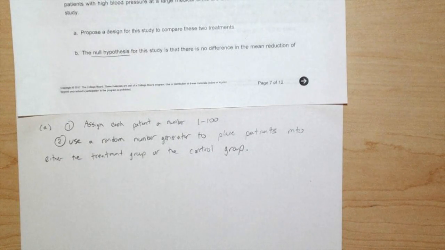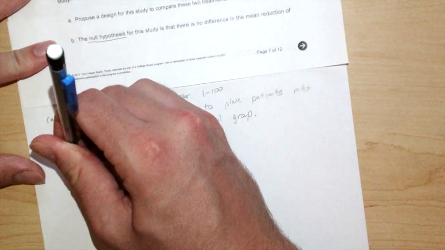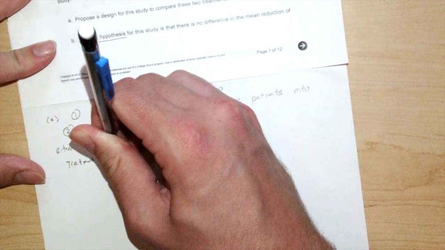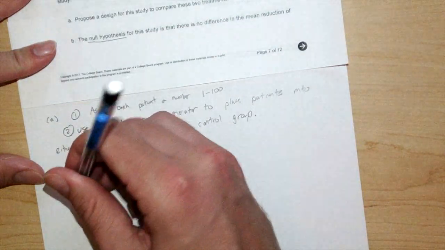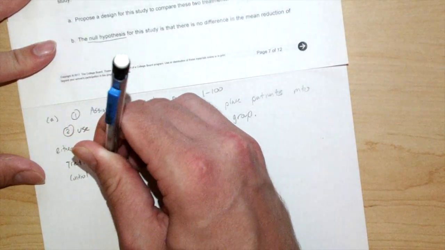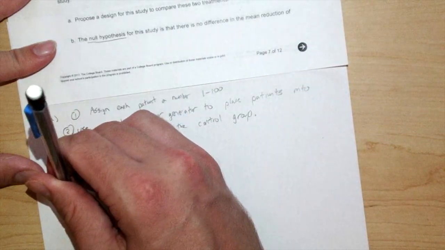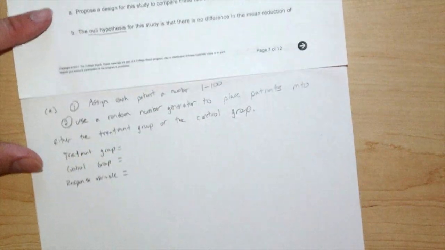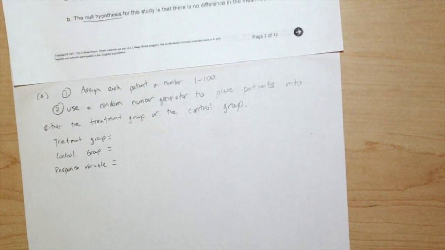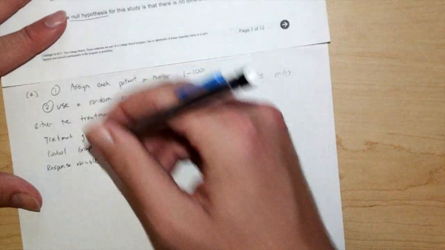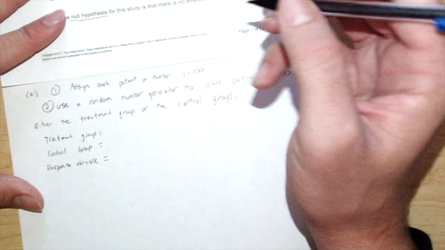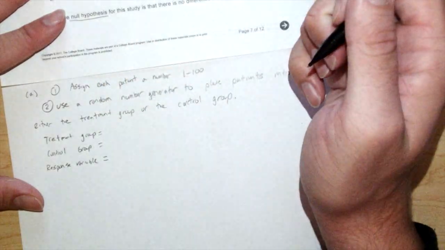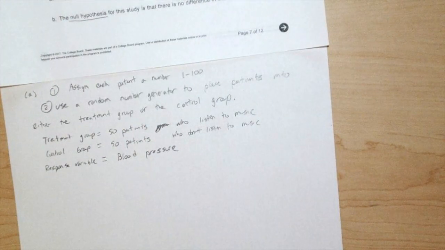So those are the first two things we do, and then let's define the treatment group and the control group. And then the response variable. In truth, the first day I taught experiments, like online week 2, has the best design of experiments. But I'm just showing you right now how we could do this. Use those notes probably on the test itself. Okay, so that's our design of the study.